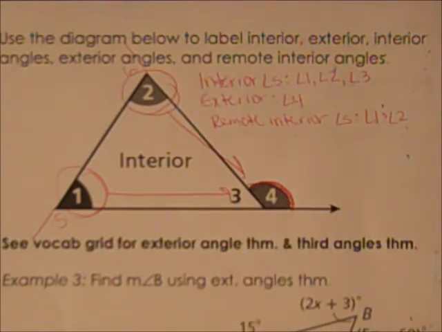It's not far away. Okay, so the exterior angle theorem, which is why we need to know this, says that the measure of an exterior angle of a triangle is equal to the sum of the remote interior angles.